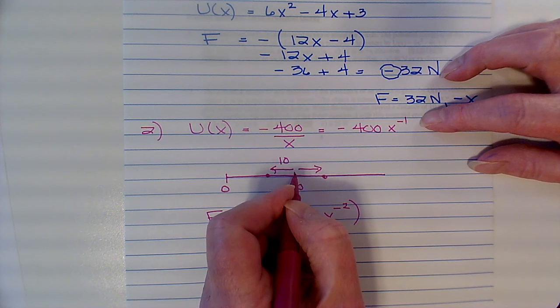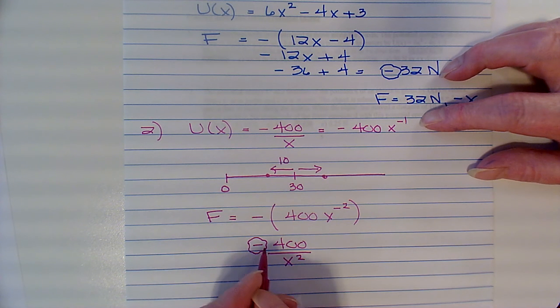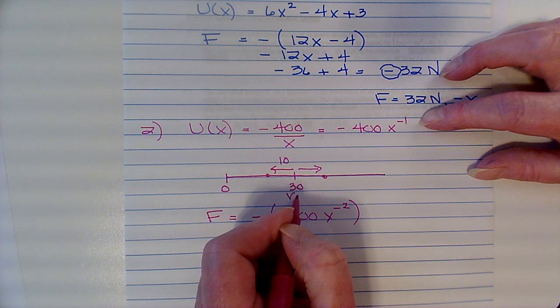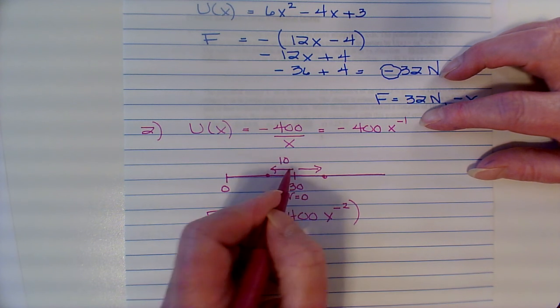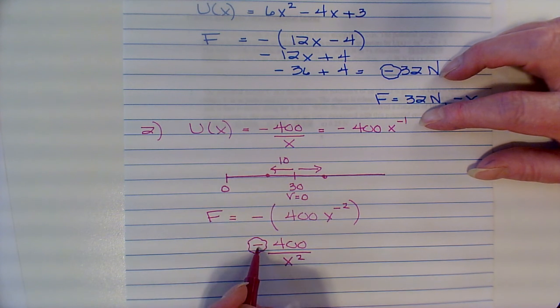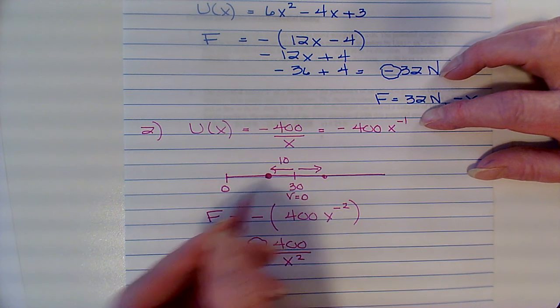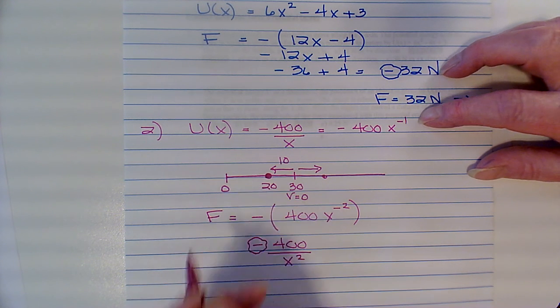So when my particle was at 30, the direction now is negative. That tells me that if it was at rest at 30, it has now moved to the left. So now my particle is right here. So I do know where it is. It's at 20.